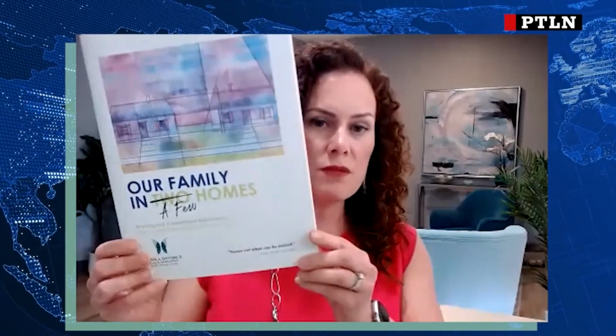The second one is called Our Family in a Few Homes. This workbook is designed for separating or divorcing couples who have adult children, or even those who may not have children together at all. And the third one is called Designing Our Future Together. This workbook is for couples who are planning the next chapter of their life, either planning to live together, planning to get married, having children, growing old together, or even going through marital mediation. So this is the workbook we use when people are staying together as a couple.